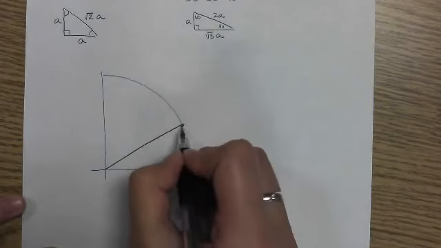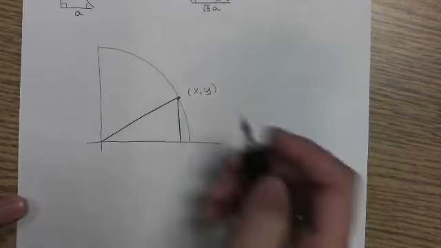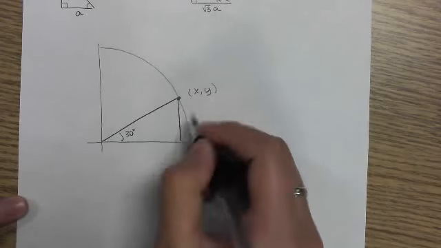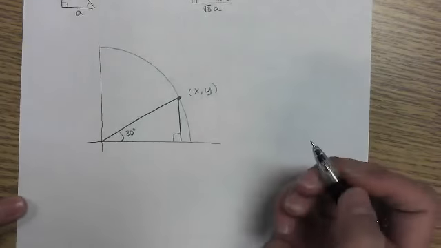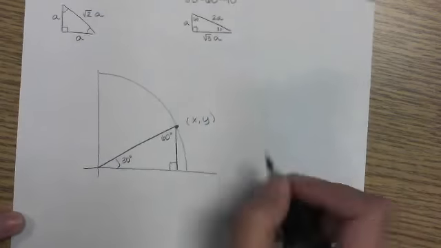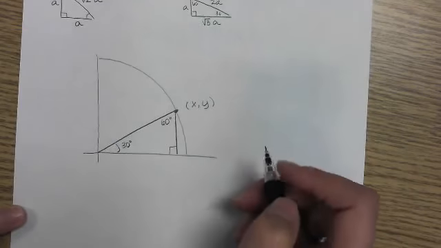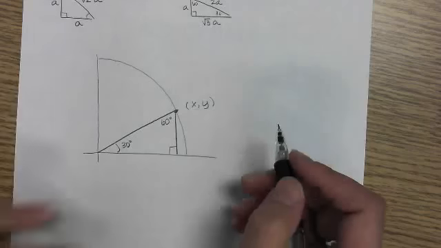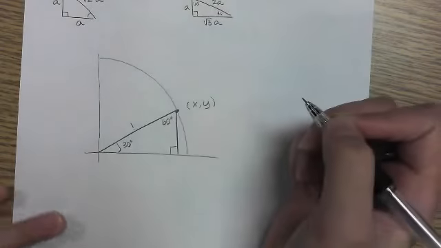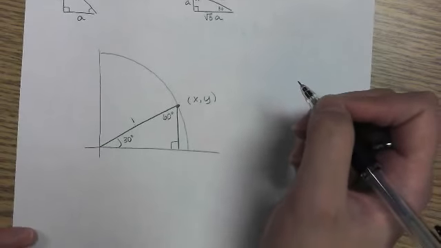So on the edge of the circle, this is going to be some coordinate where we have an x and a y value, right? And this down here is a 30-degree angle, and I dropped this line straight down, so that's a 90-degree angle. And then right here would be our 60-degree angle for that 30-60-90 triangle that we have going on right there. Now in a unit circle, we always consider the hypotenuse of the triangle to be a length of 1. So that's the radius of the circle. A unit circle would have a radius of 1.